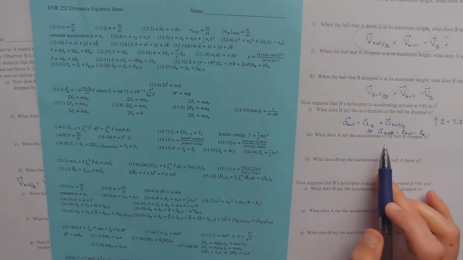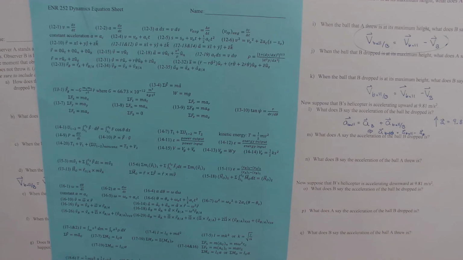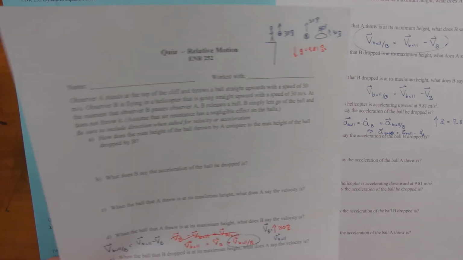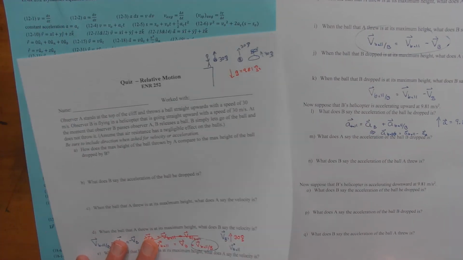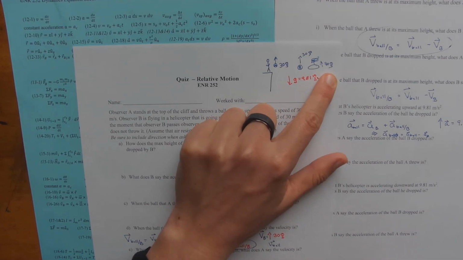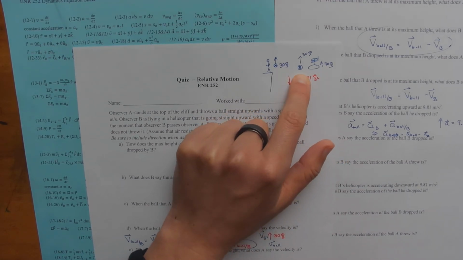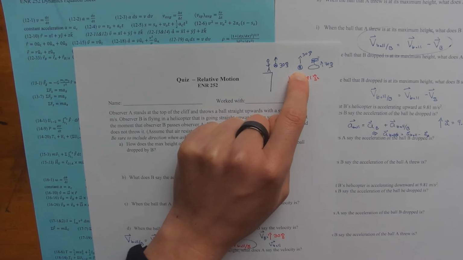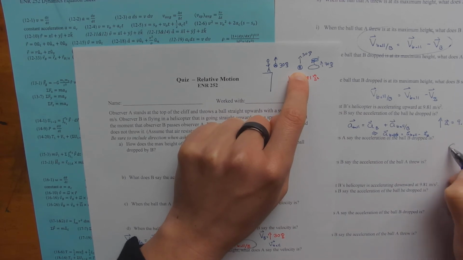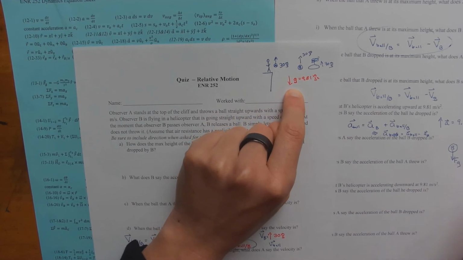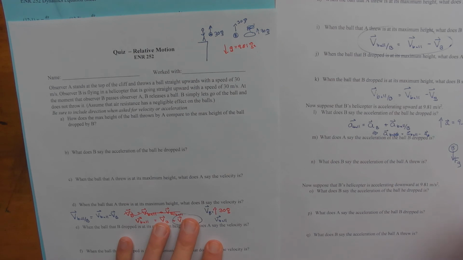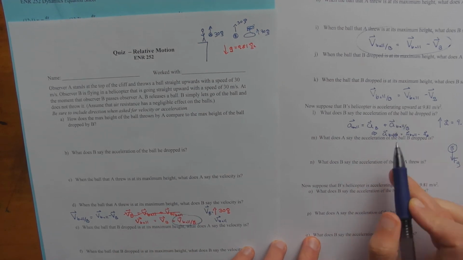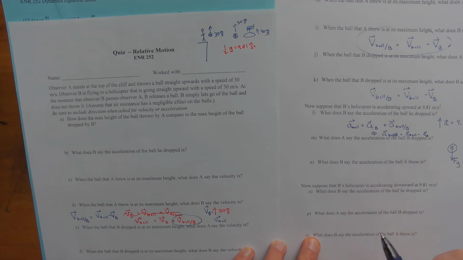What does A say the acceleration of the ball that B dropped is? Well, if we go back to what we have here, as long as the helicopter is still going at 30 meters per second when B releases the ball, and we're going to assume that the initial velocity is unchanged, once ball B is released, the only force acting on it is the force of gravity, so the acceleration of ball B is still going to be 9.81 meters per second squared downwards. So the fact that helicopter B is accelerating shouldn't affect what A says the acceleration of ball B is.